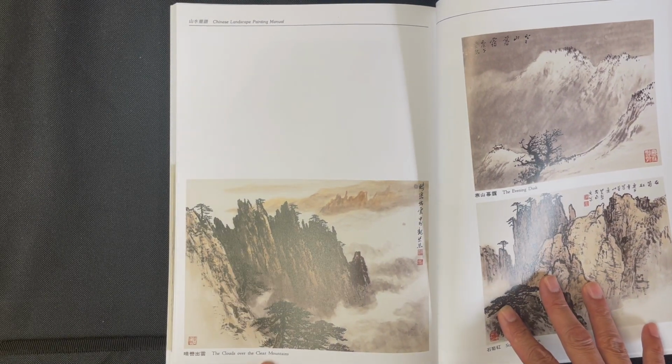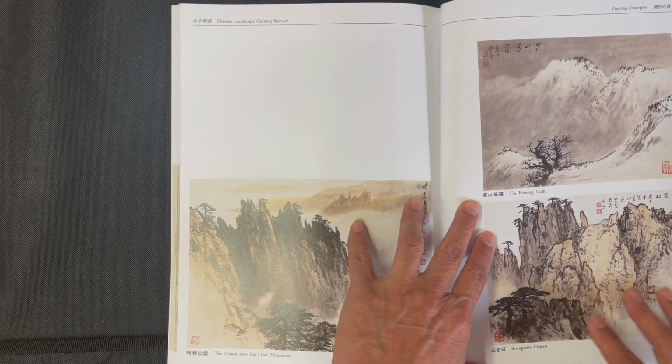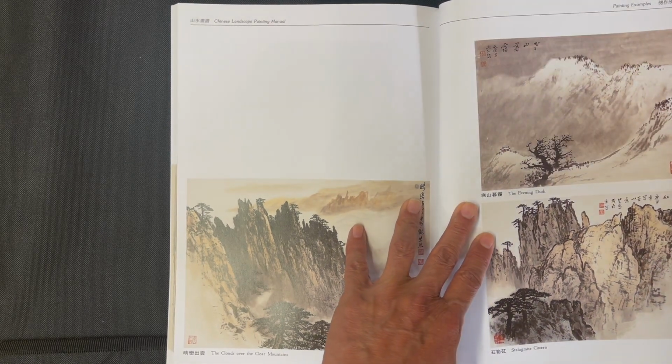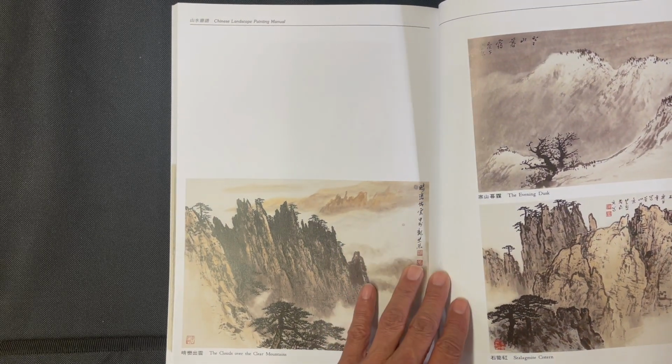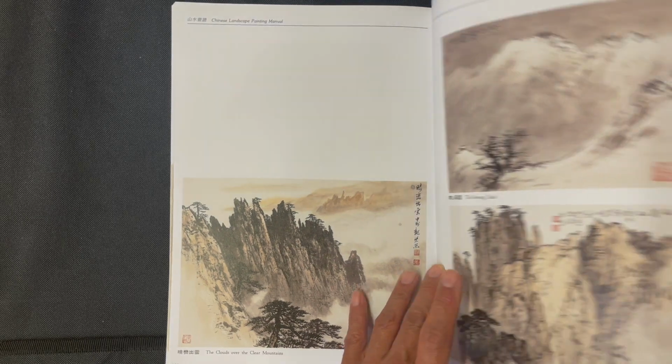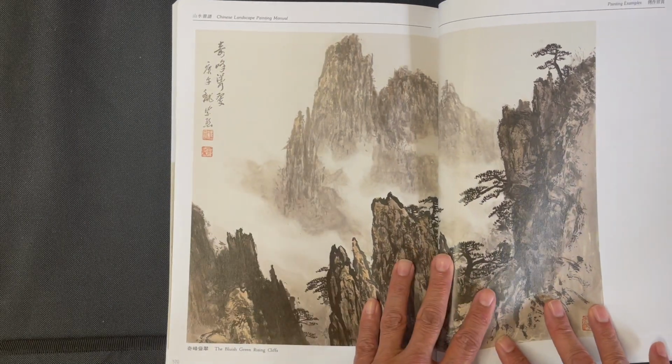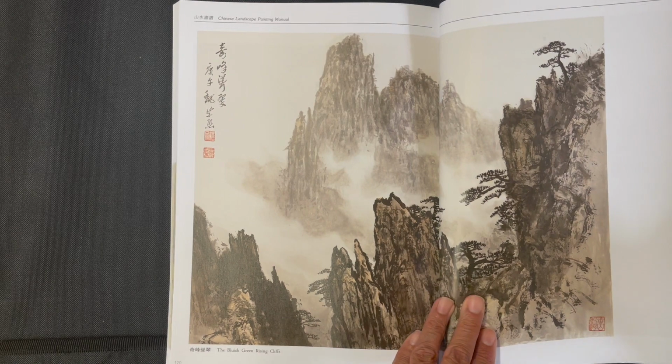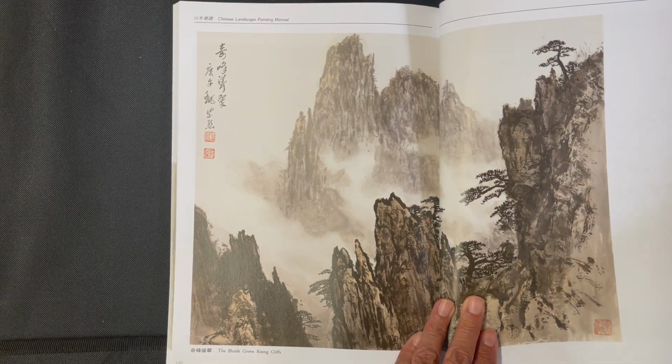And then here we have clouds over the clear mountains. This one is called The Evening Dusk, and then stalagmite cistern over here. And then this painting, which crosses over 2 panels here, is the bluish green rising cliffs.